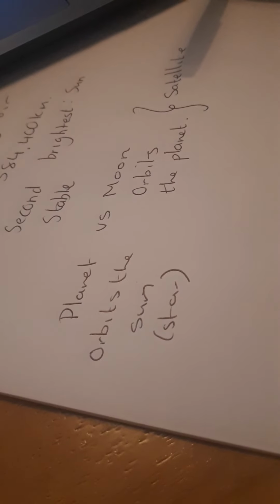Earth only has one moon, but different planets have loads of different moons, and I'll come back to that in a minute. Anything here that is orbiting Earth is called a satellite. So the moon here is a satellite of Earth.